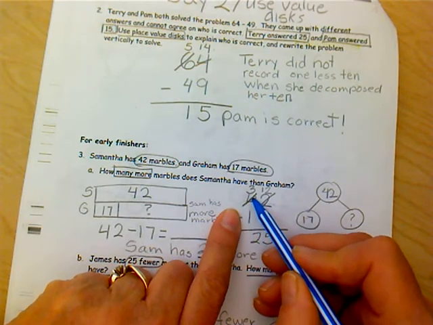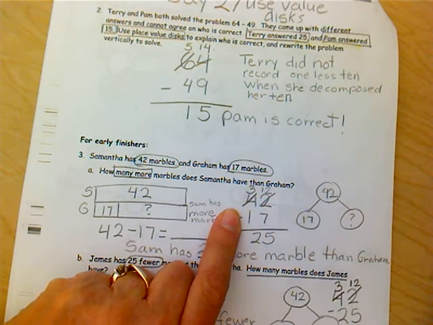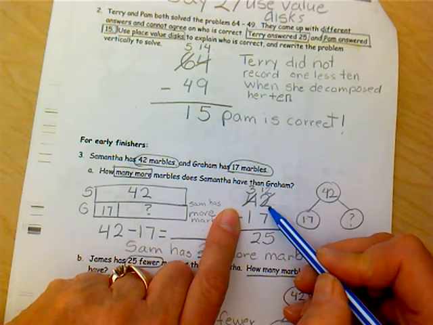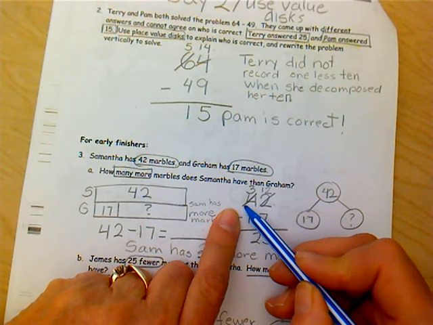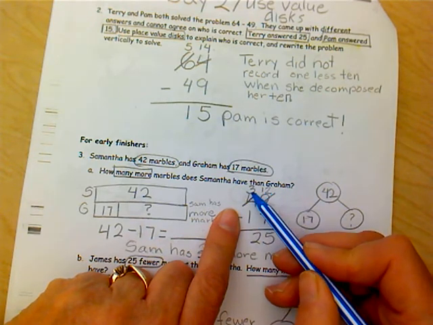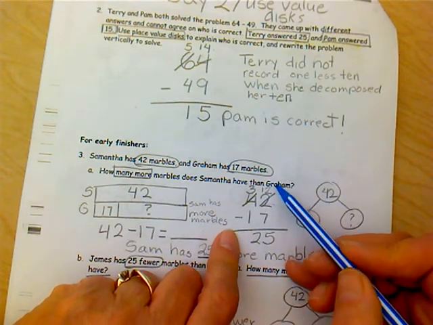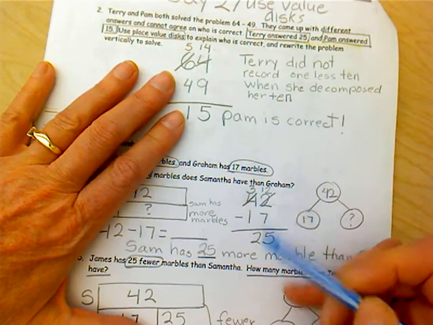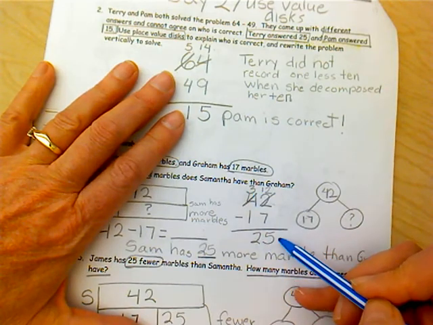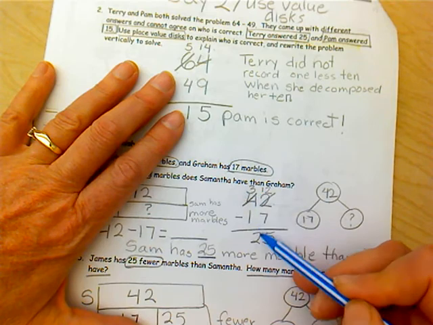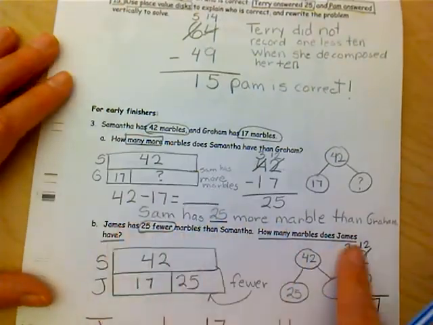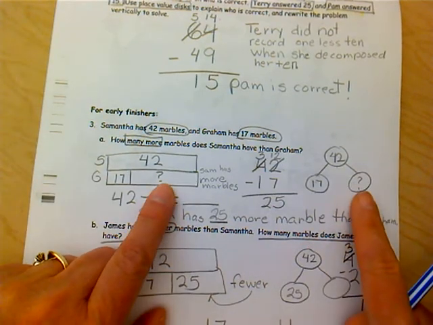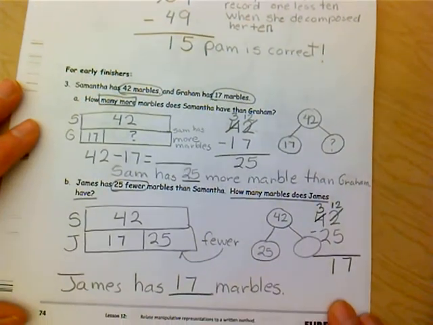I took a group of 10 and changed it to 10 ones using my value discs, of course. So when I add those 10 ones to the 2 ones that were already there, that gave me 12 ones. And because I decomposed, that only left me with 3 tens. Now I can subtract. 12 ones take away 7 ones is 5 ones, and 3 tens take away 1 ten is 2 tens. And of course, I write a word answer. Sam has 25 more marbles than Graham. Hopefully you filled out the rest of the tape model with your correct answer.